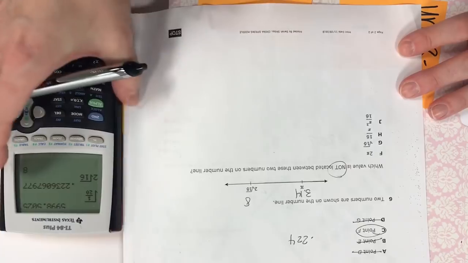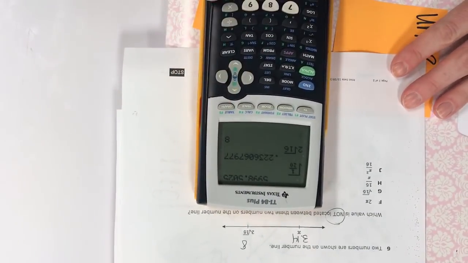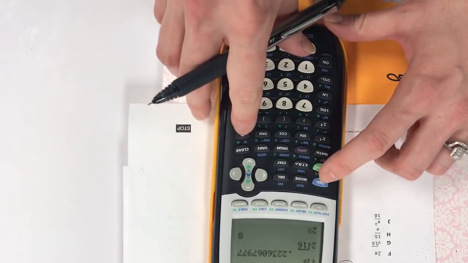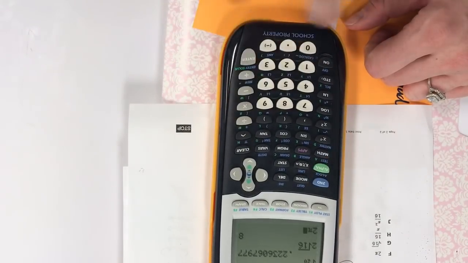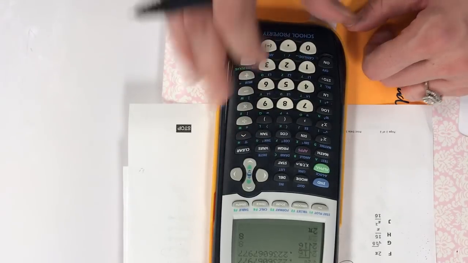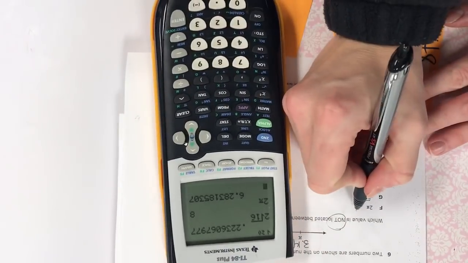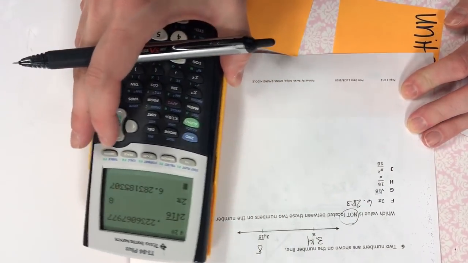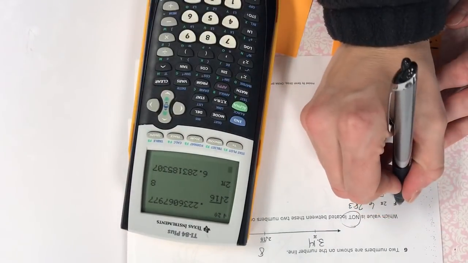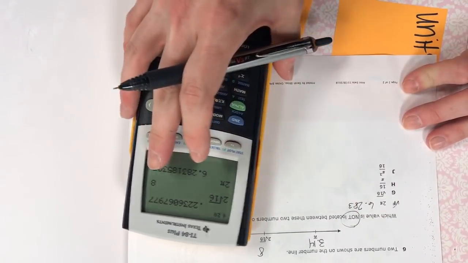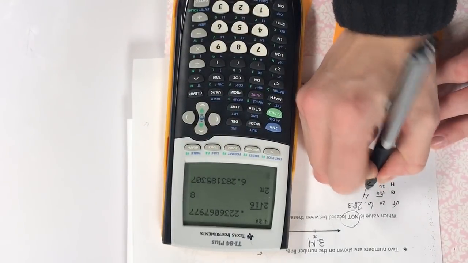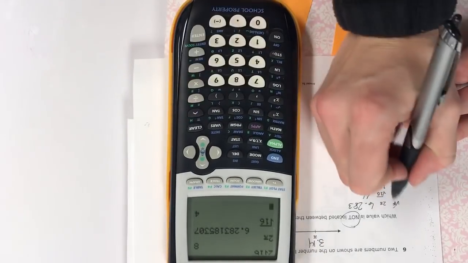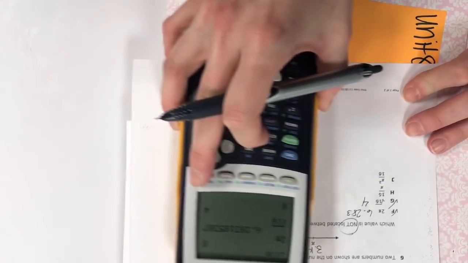So 2 pi. So let's plug that in to see what that would be. 2 pi. Pi is over here if you guys didn't know. So second pi, or carrot top. So that's going to be 6.283. Is that between 3.14 and 8? Yep. So we're going to keep that one. Square root of 16. And that's 4, but you can double check yourself if you're not sure. Square root of 16 is 4. That falls between those two numbers, so that's good.